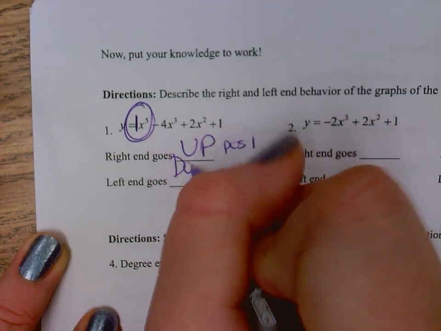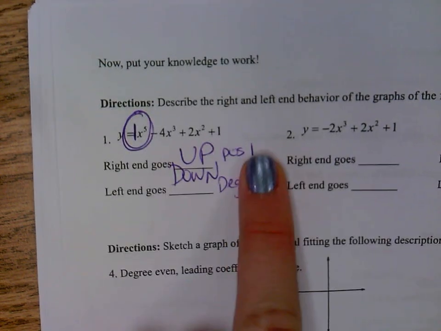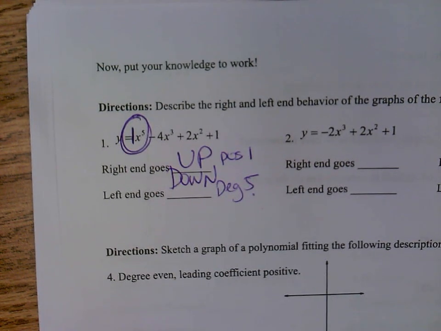So that tells me that the left side must go down. You don't have to write your justification. I just wanted to write it down now so that you would know, what do I do on number 2?